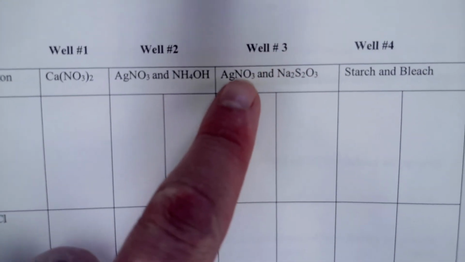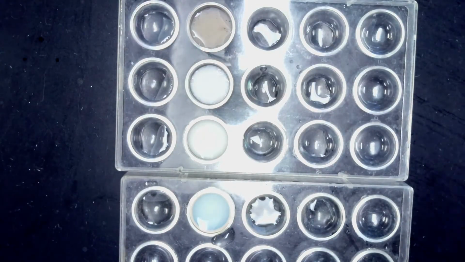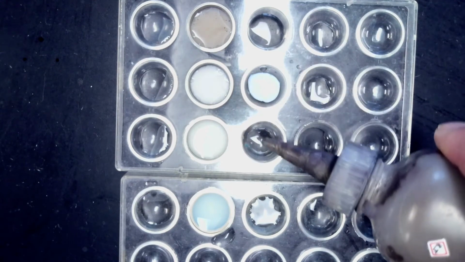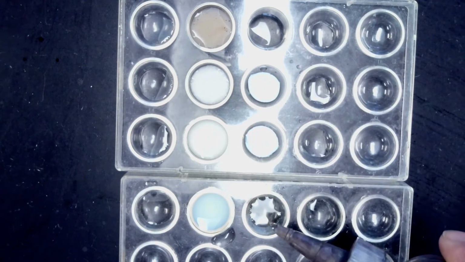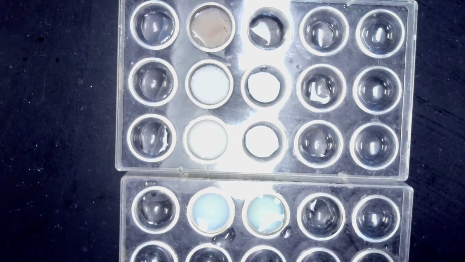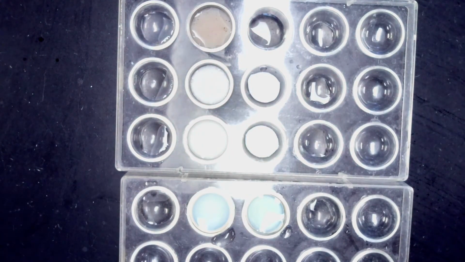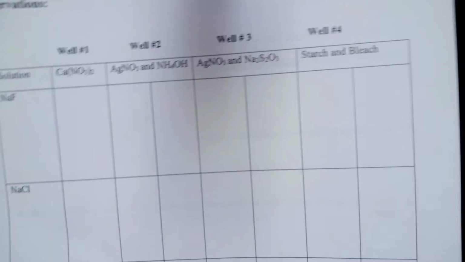Okay, now we're going to do well 3. We're going to add silver nitrate again. So we should have the same reaction as well 2 because we're adding the same thing. So you can see the 2 white precipitates, the creamy one. I'm not sure why the top one didn't turn brown. It might just be because it's a black background, harder to see.